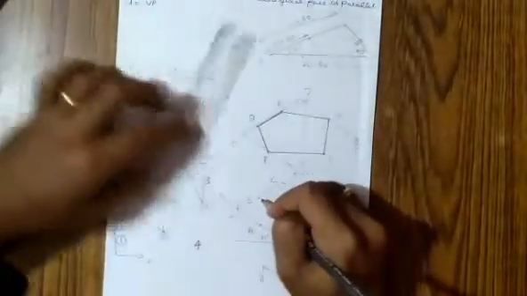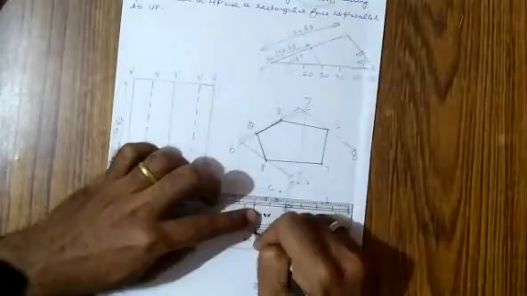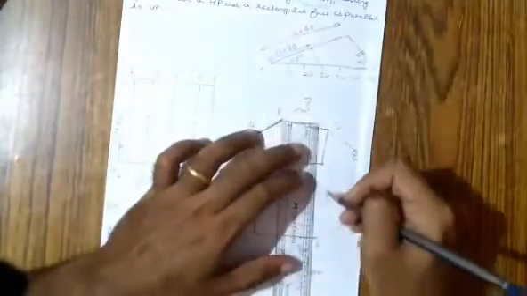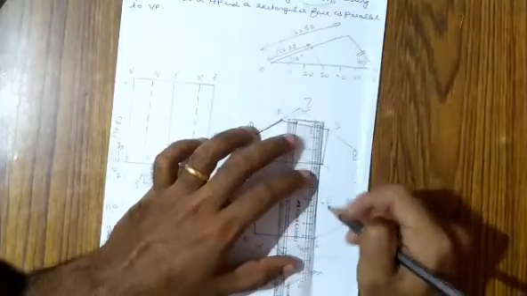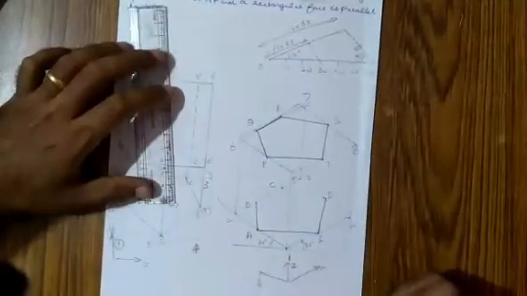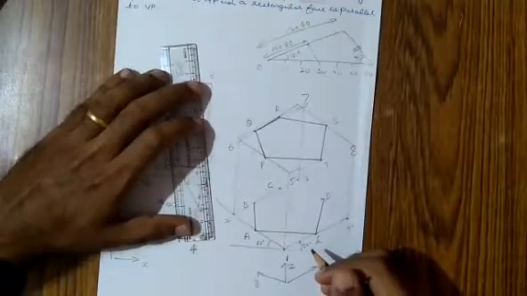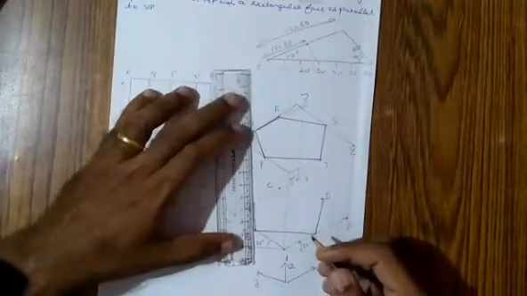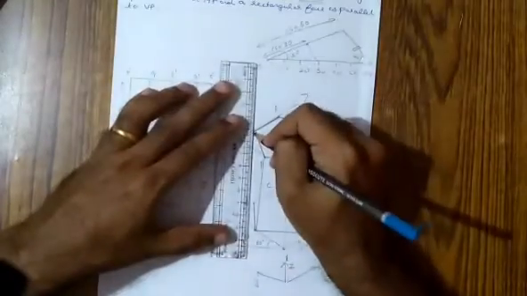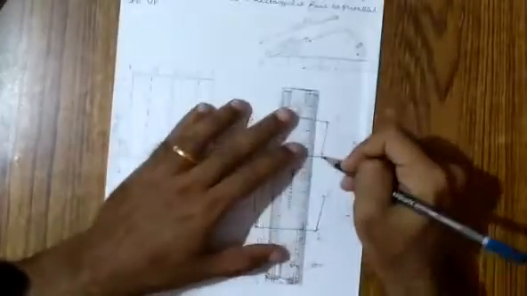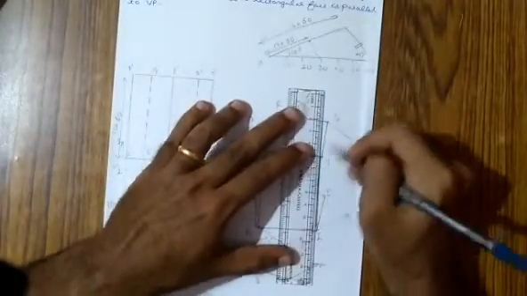So the bottom base, let's start drawing the edges. So these three edges will be visible in our view. After that, let's draw the vertical edges. So these are the vertical edges.